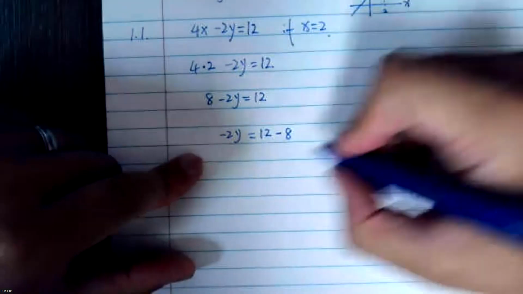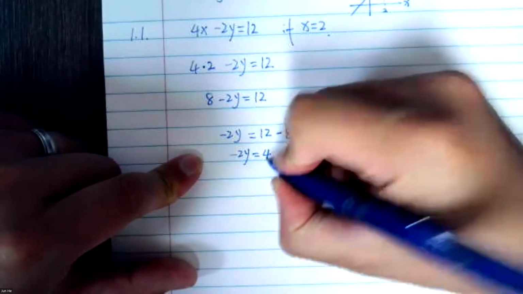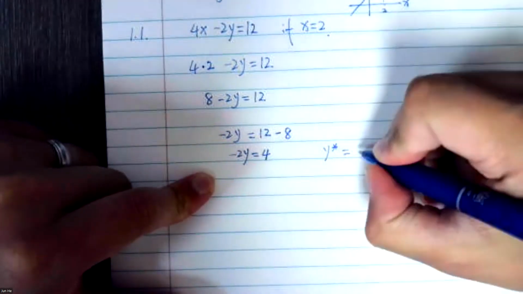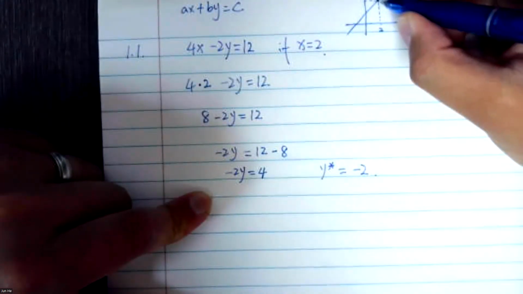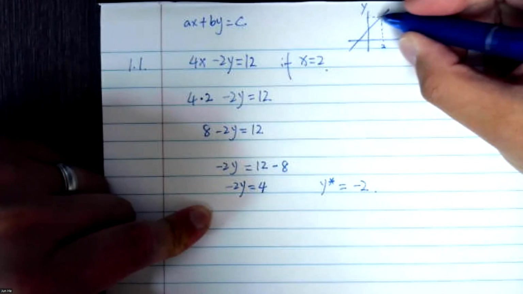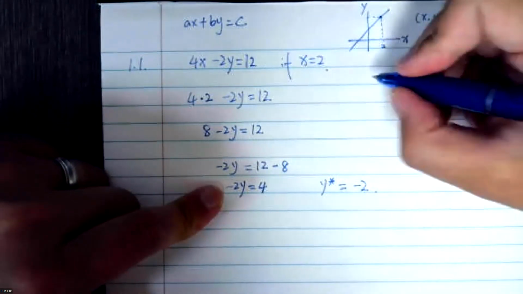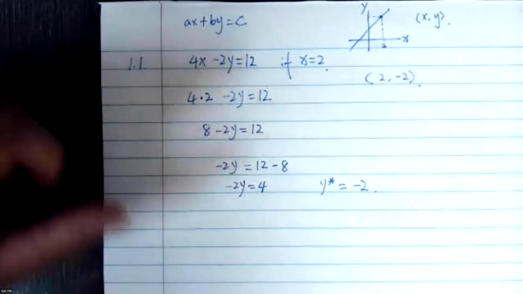So the result is minus 2y equals 4. So now we divide both sides of the equation by minus 2. We have y star equals minus 2. So the point on this line whose height corresponding to a width of 2 is minus 2.